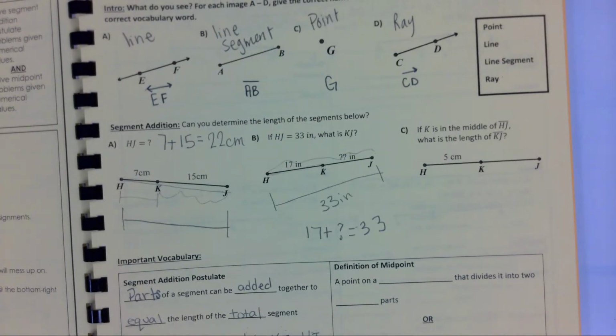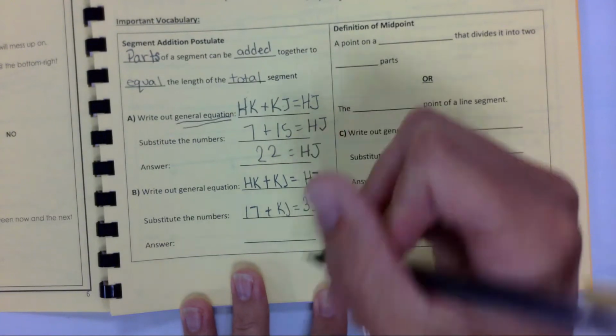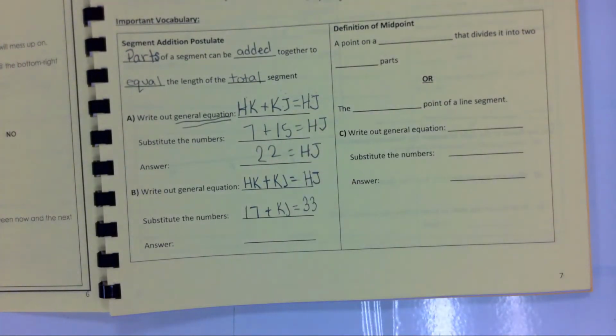We wrote it on the picture, but it's up here in the directions. So HJ, I'm going to sub in that 33 for that part there. So 33. Okay, and then your Algebra 1 kicks in, and you know to subtract 17 from both sides to get your final answer, right? So 33 minus 17.